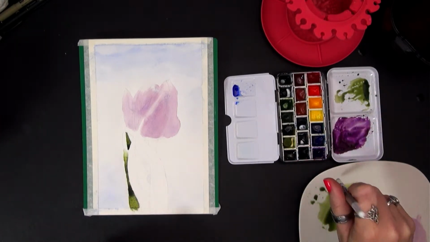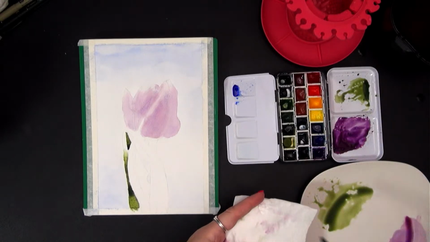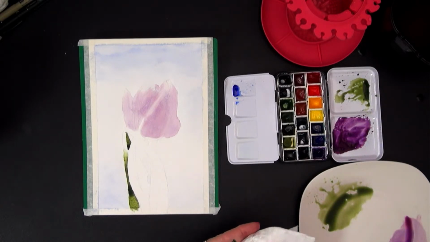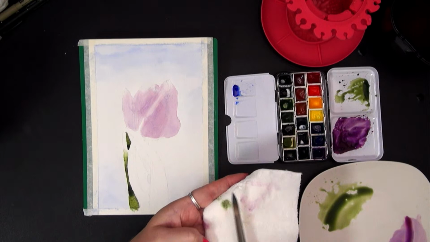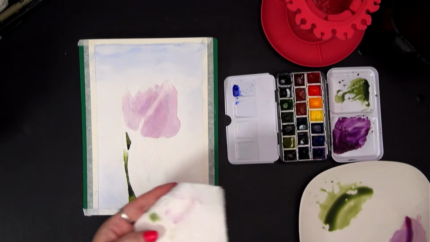I don't want to just come at my painting. So I'm just dabbing the belly of my brush. I only take a little bit of paint off that way, but it's not dripping now.